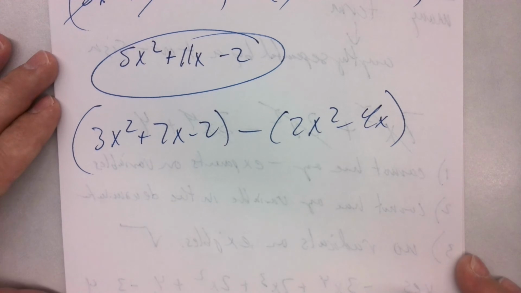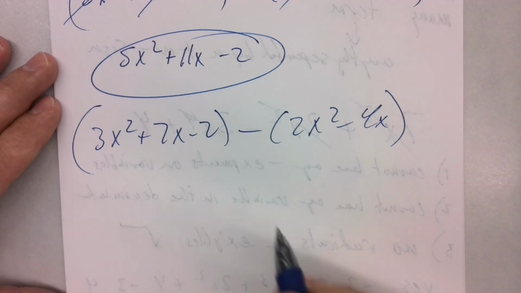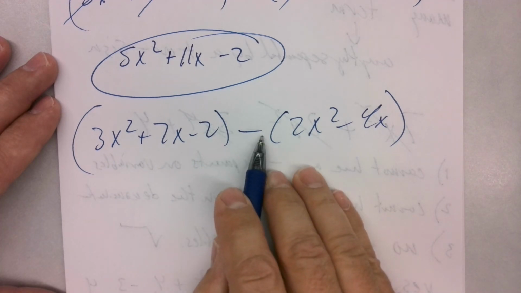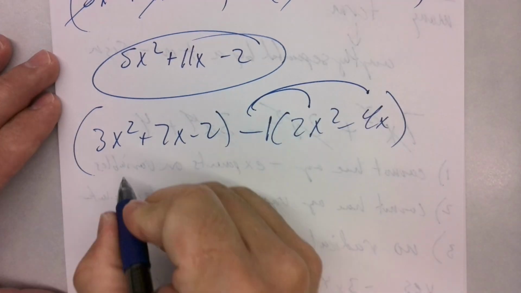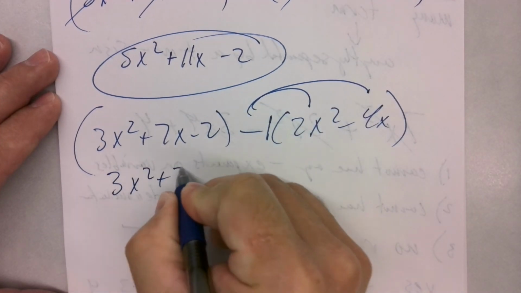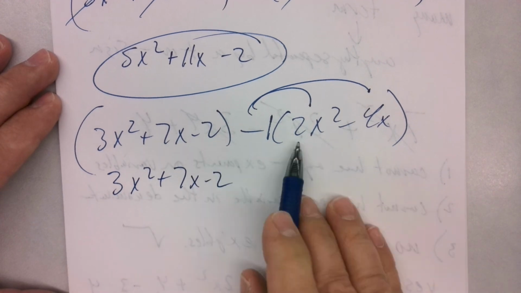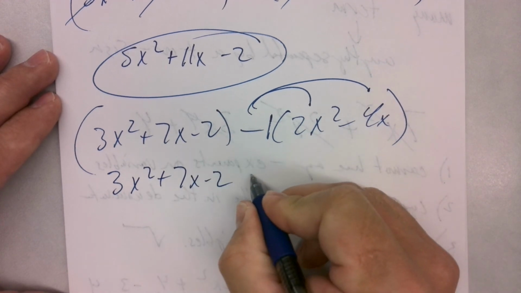You would minus them. Right, I would. Who knows what I should probably do here? I heard it. What, Starkey? I'm going to distribute that negative. I'm going to pretend this says negative what? 1. I'm going to take that there, and I'm going to take that there. So I'm going to get 3x squared plus 7x minus 2, and then this is going to give me what?